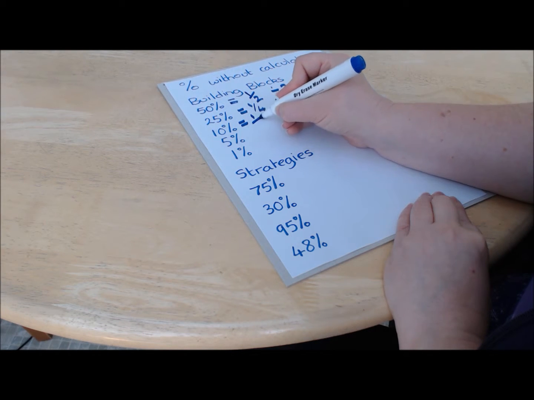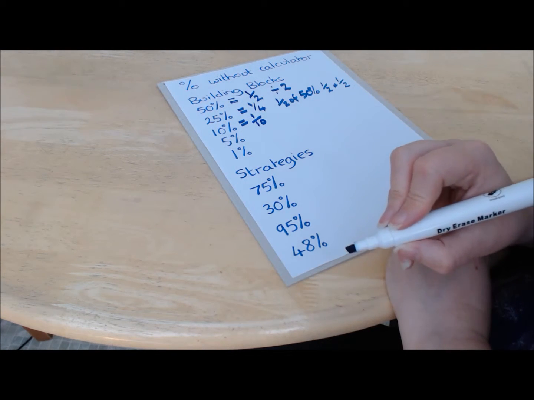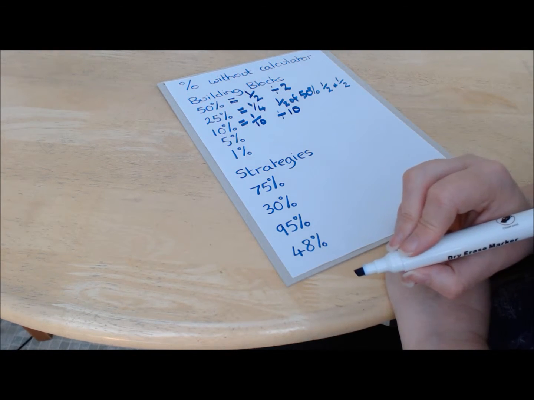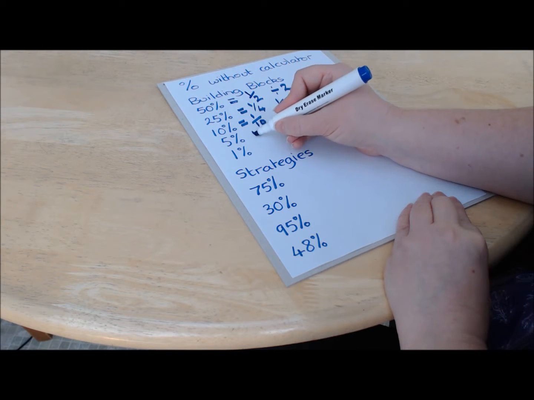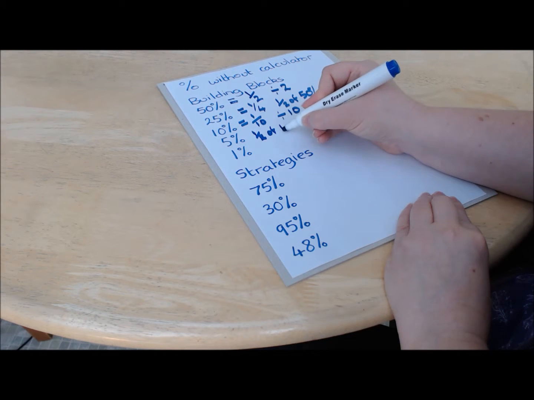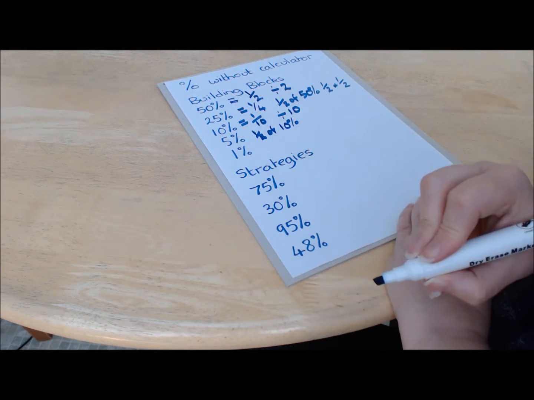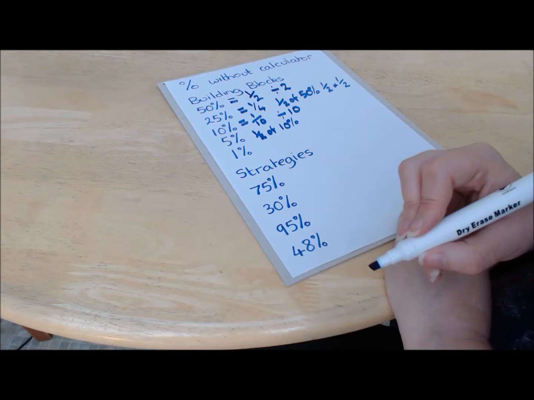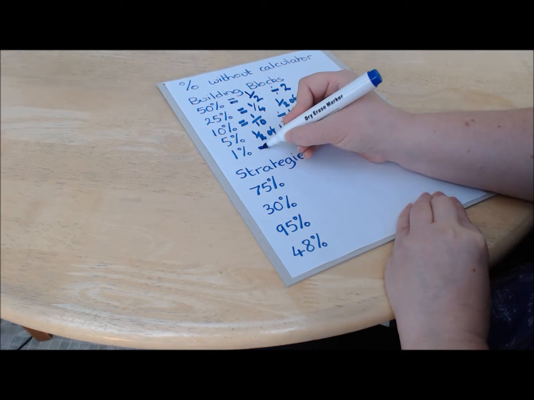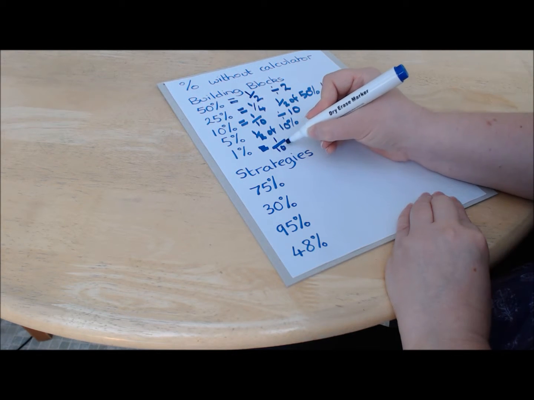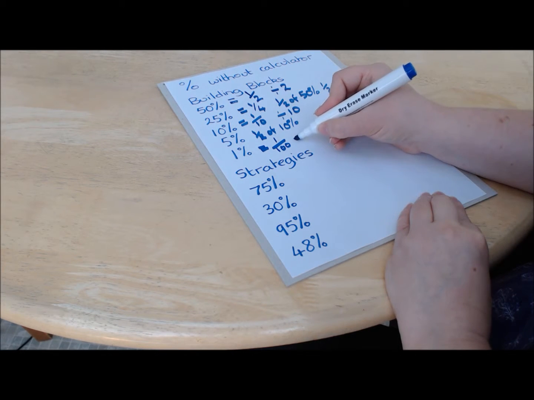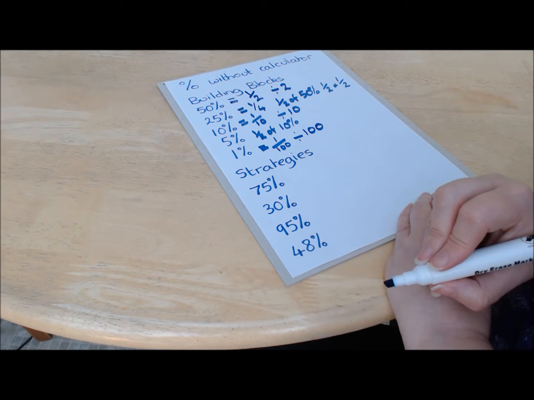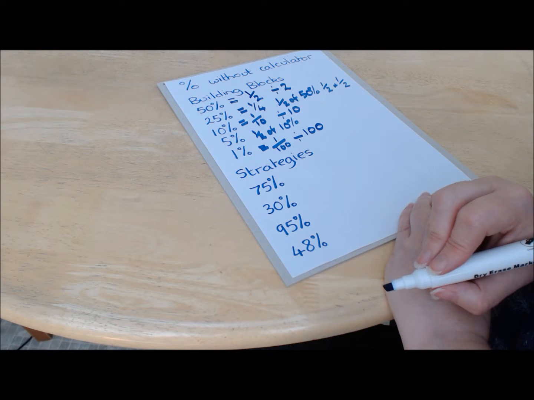10% is equivalent to 1/10 as a fraction, so we find it by dividing by 10. 5% is half of 10%, so you find your 10% first and then you halve it, divide it by 2 to get your 5%. And then our final building block here is 1%, and that is equal to 1/100th as a fraction. So that means to find it, we're going to divide by 100. Okay, so now let's look at how we use these building blocks.